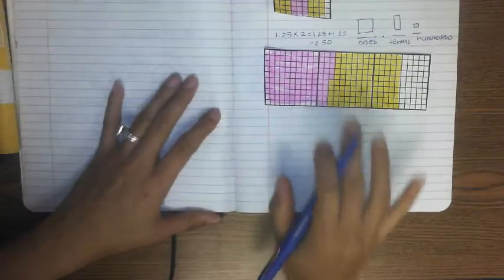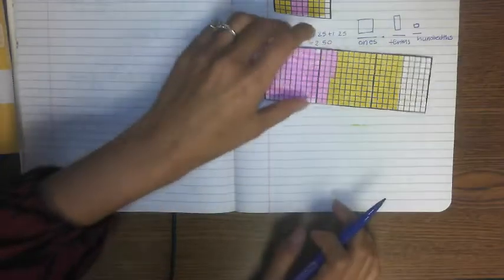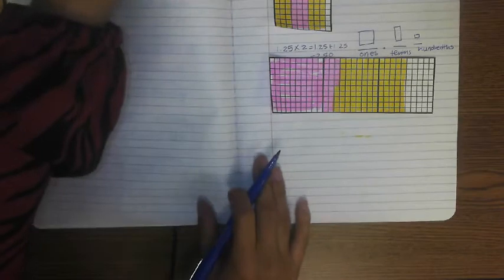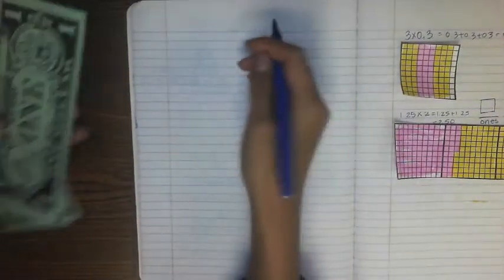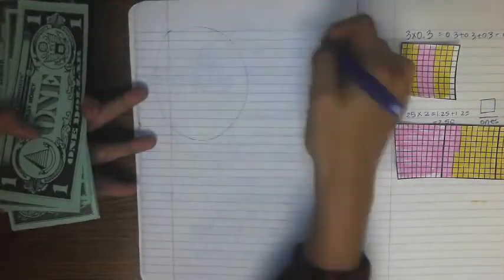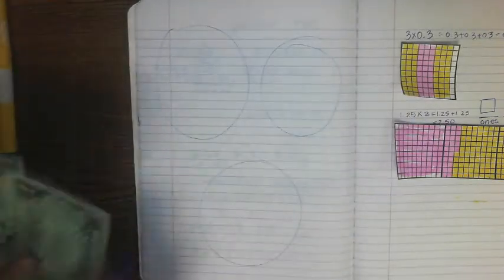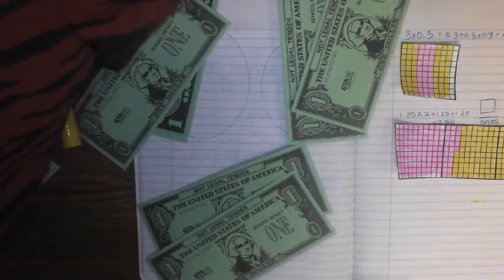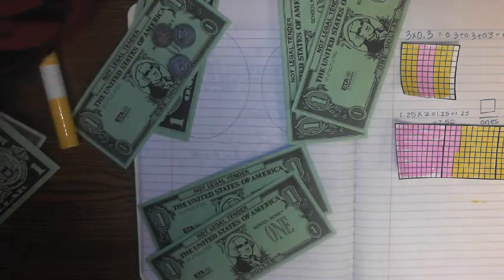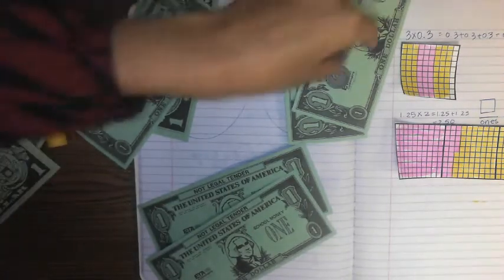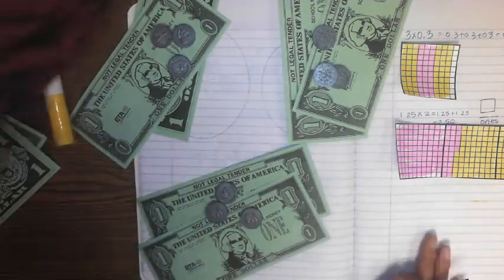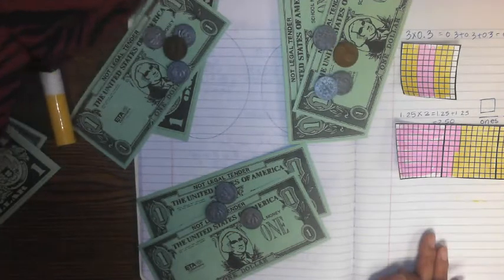Beautiful, beautiful. Okay, so that's one way. And another way to show decimal multiplication is by grouping it. So I'm going to use money this time, and I'm going to use this space. So let's say you have 3 groups, and each group has, let's say, $2, $2, and then $2, and then let's say I have 3 dimes, and then 3 dimes, and then 3 dimes. And then I have 1 penny.